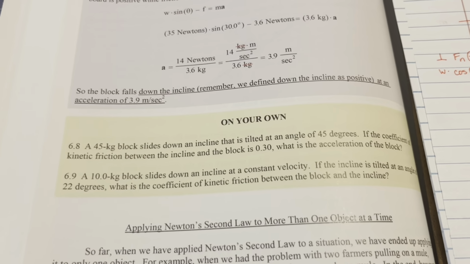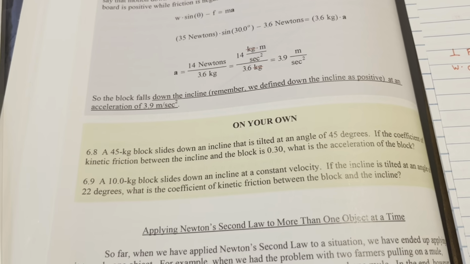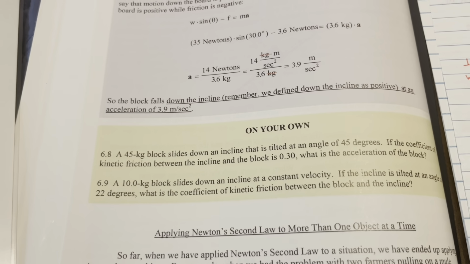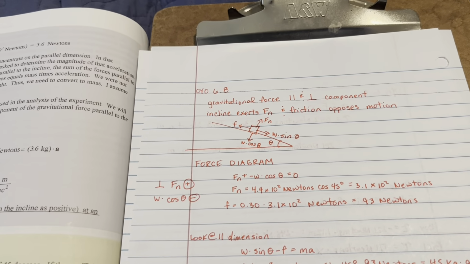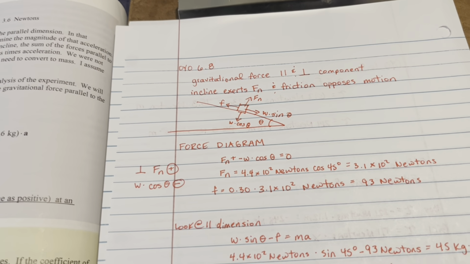A 45 kilogram block slides down an incline that is tilted at an angle of 45 degrees. If the coefficient of kinetic friction between the incline and the block is 0.30, what is the acceleration of the block? Okay, so the first thing we're going to need to do is determine the forces that are happening.